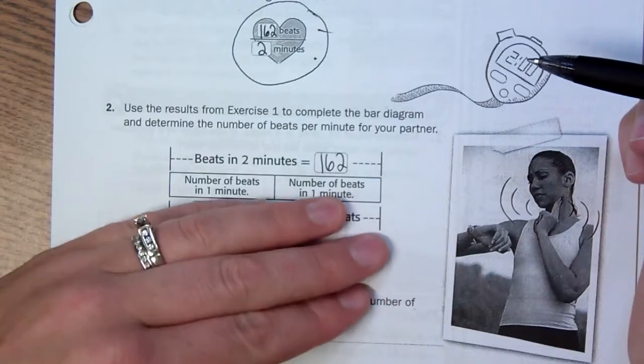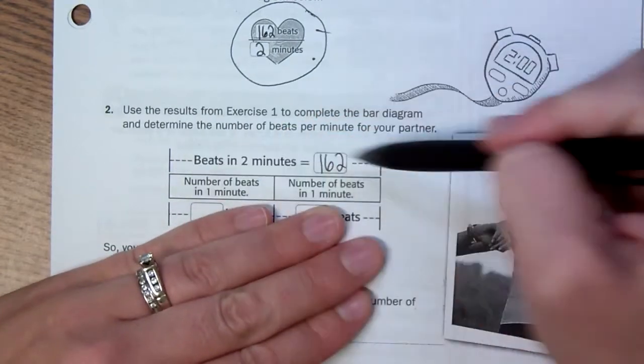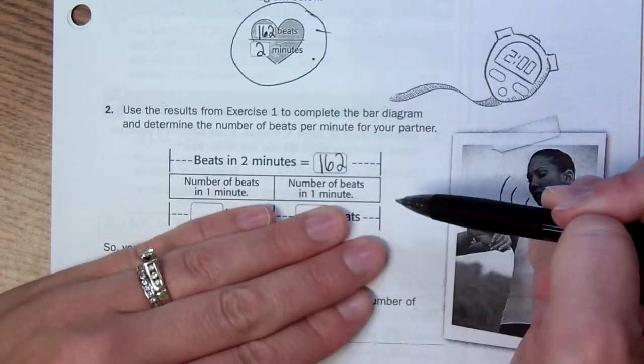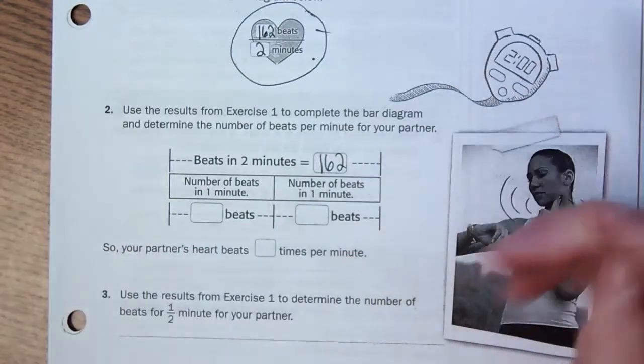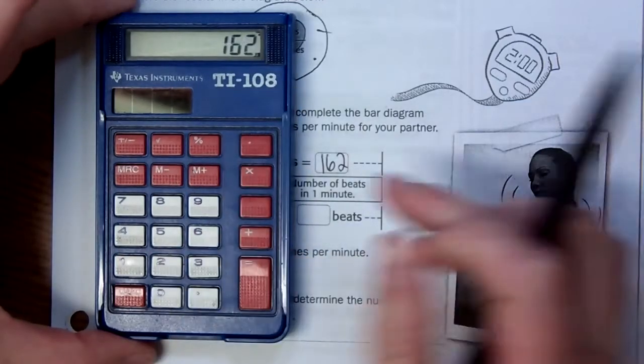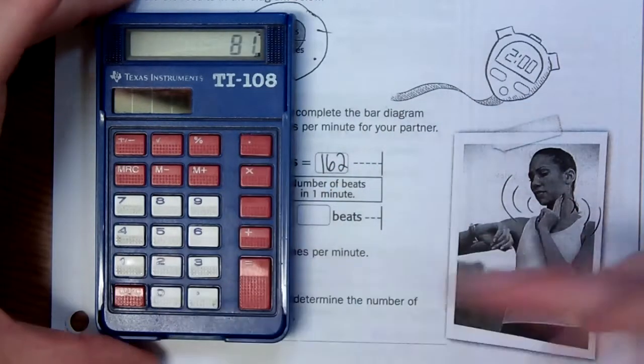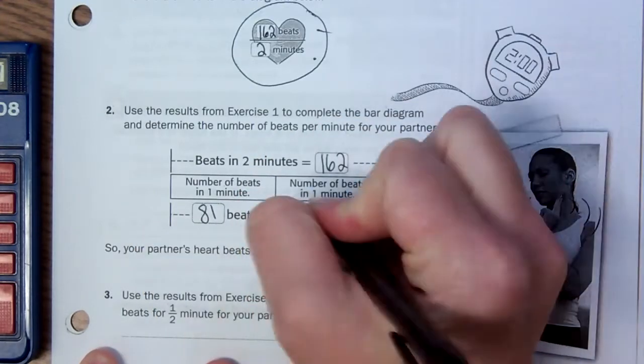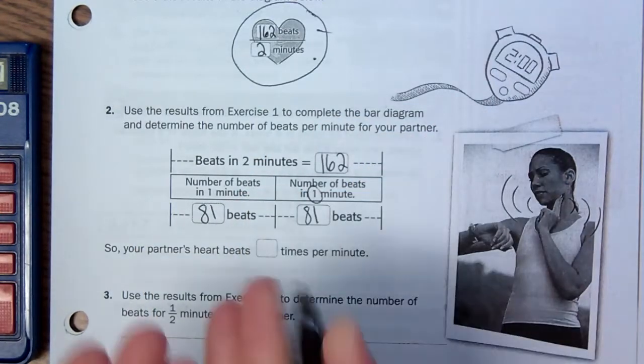Now, how about the number of beats in 1 minute? Because that was for 2. So if we split it in half, what are we going to have? So we take 162 and we divide it by 2. We get 81. So we have 81 beats in how many minutes? 1 minute. So I just split that in half.